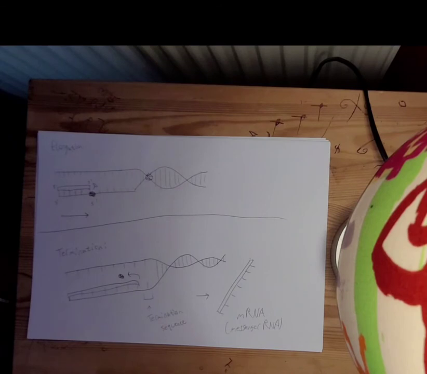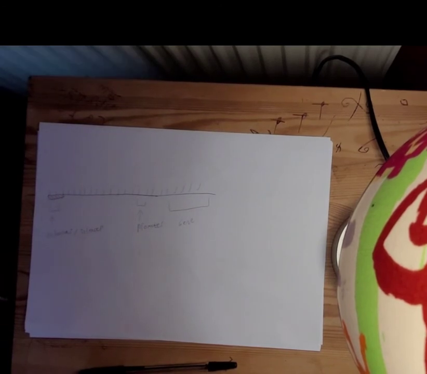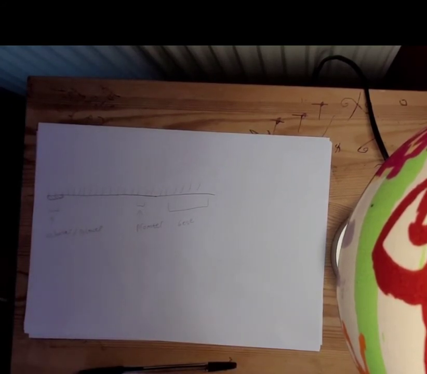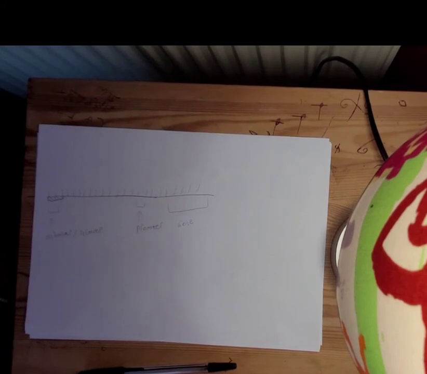We need to go over a bit of regulation in eukaryotes. I didn't know where to place this, to be honest with you, so I'll just chuck it in this video. Anyway, how eukaryotes regulate the rate of transcription, so how often an RNA copy of that gene is made. They do it in the following way.